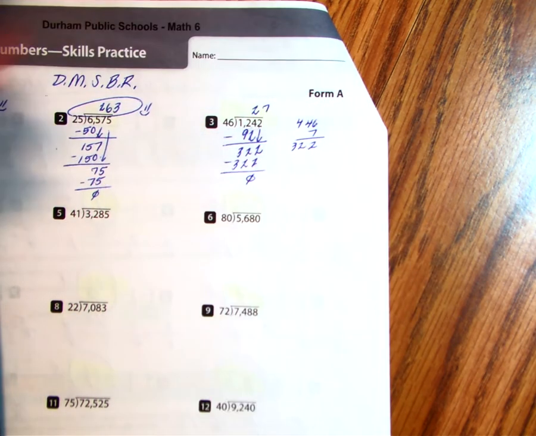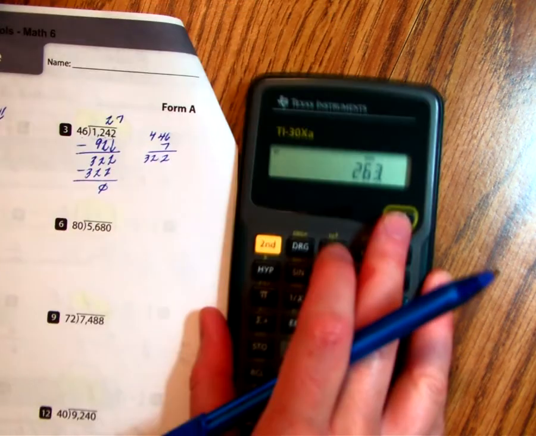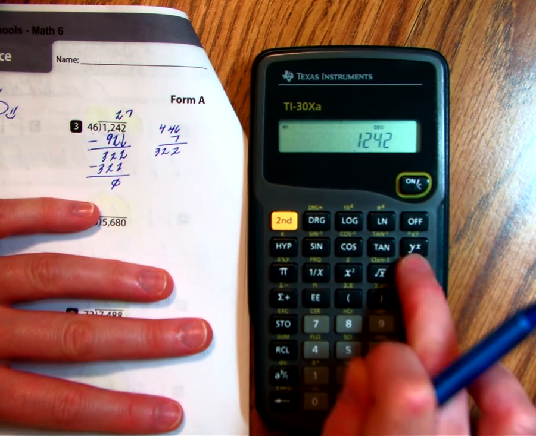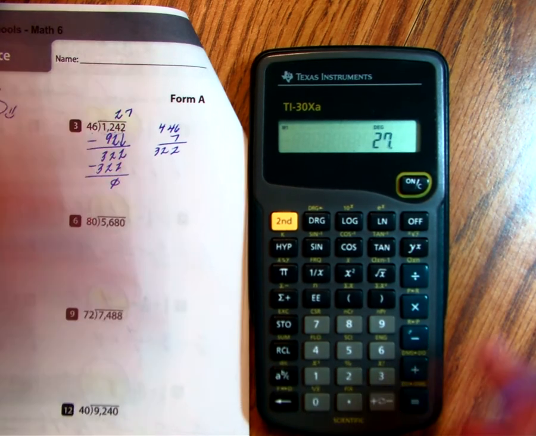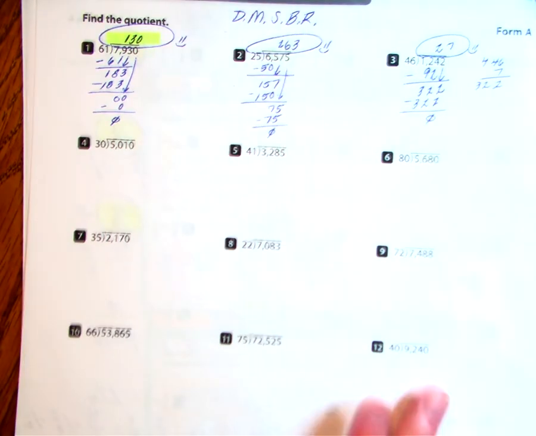Nothing left to bring down. The remainder is 0. We're going to check it on the calculator for you. 1, 2, 4, 2 divided by 46 is 27. Happy answer. Check. We're on to number 4.